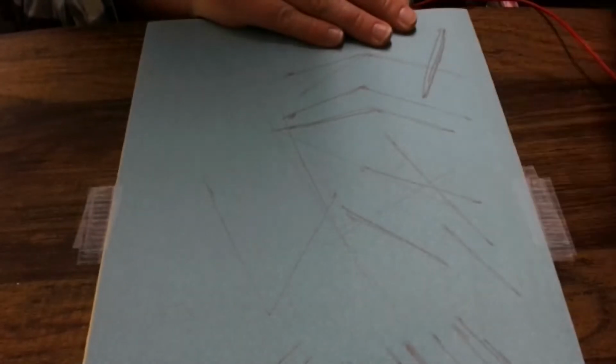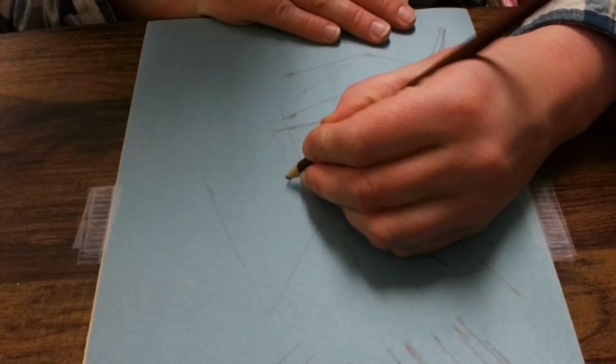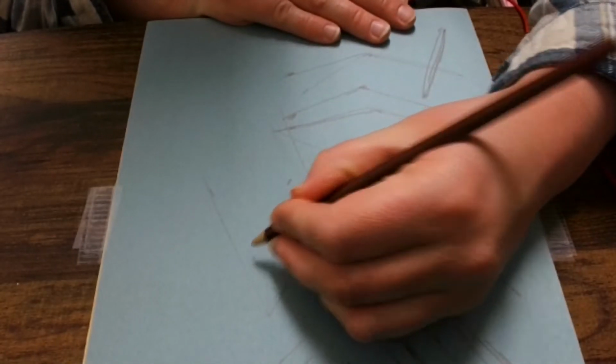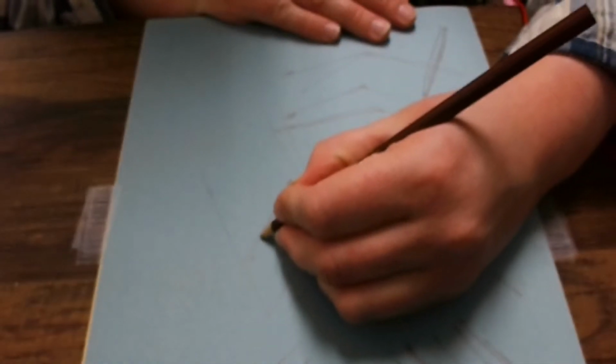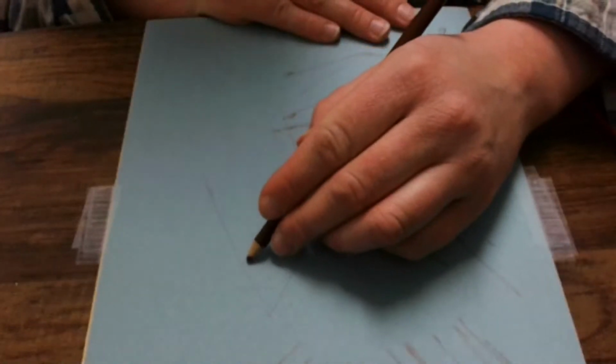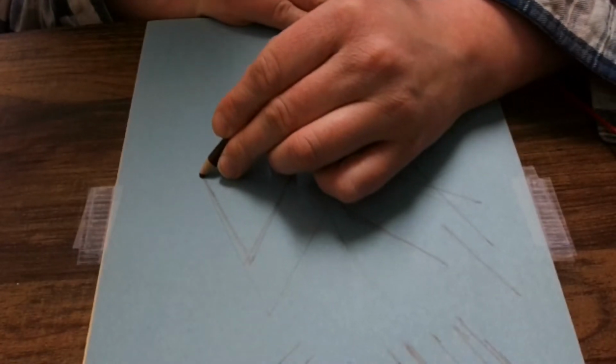That was a horrible line. Here. Let's try that again. Oh, that's fine. Yeah, see? It helps if you put your elbow in the right spot. There we go. Nice.